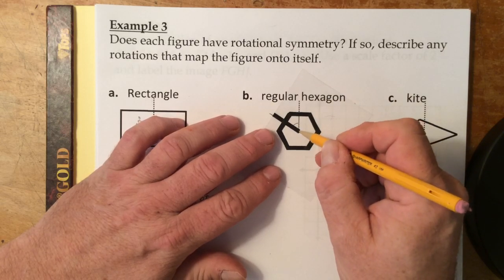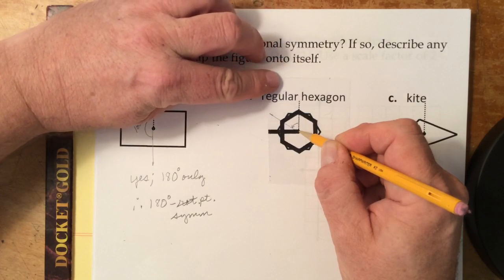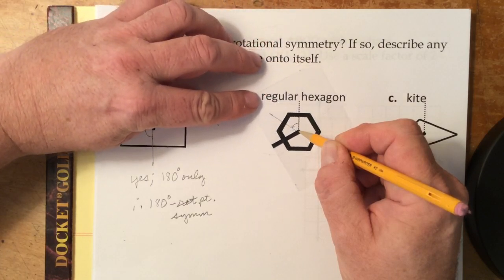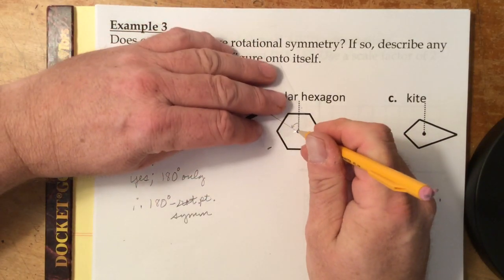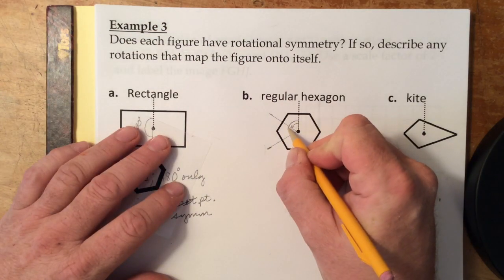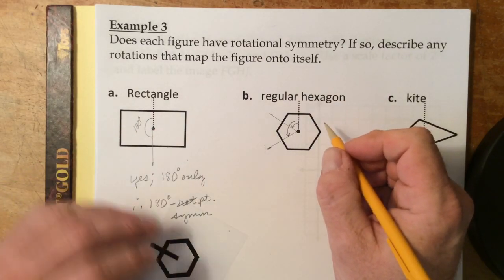Start where you left off, continue to rotate counterclockwise until it traces itself once again, and there it is. It traces itself right here. And so this angle right here is an angle of rotation for this figure.